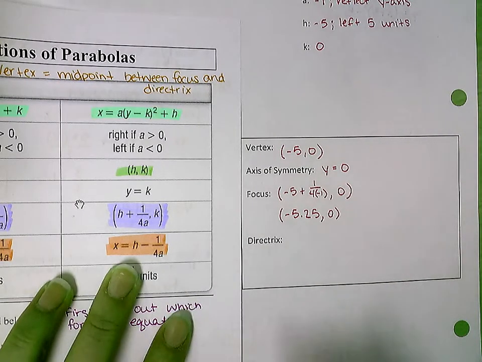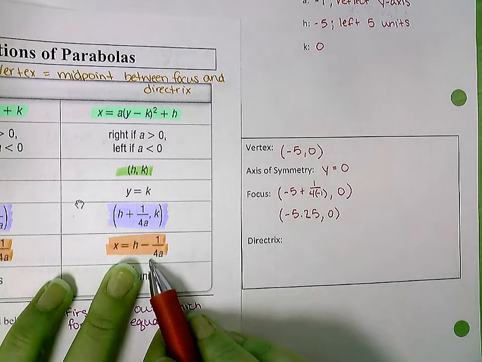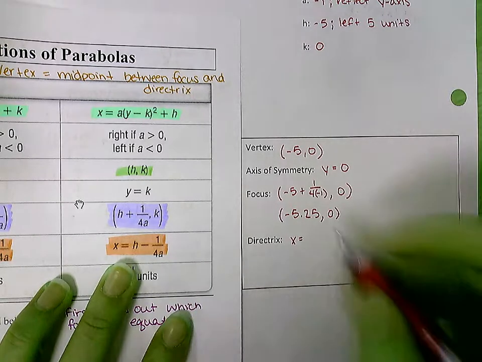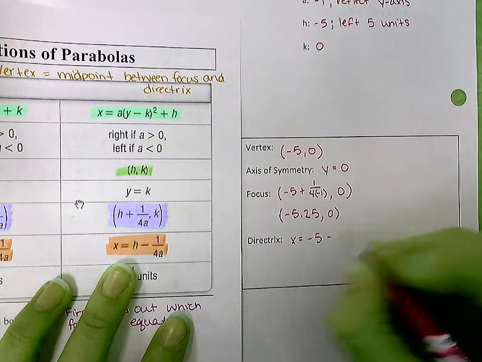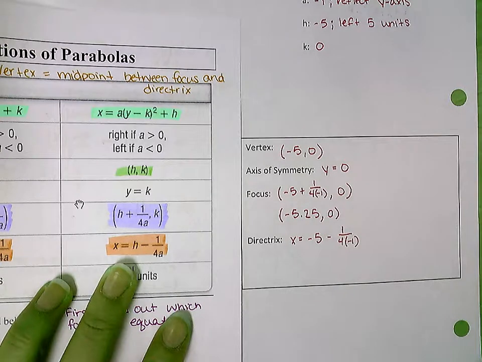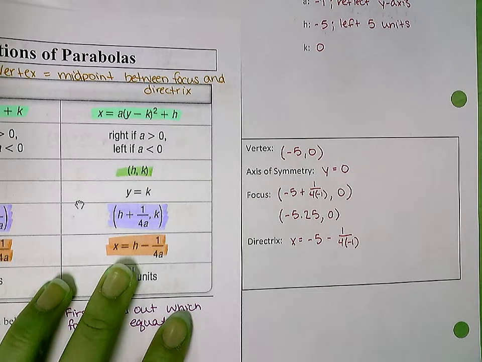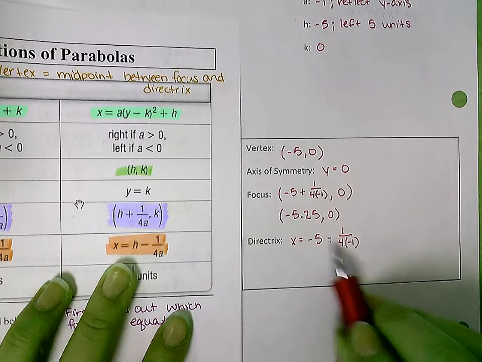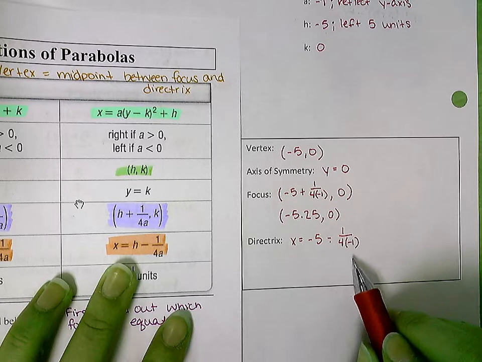Last one is the directrix. That's this one right here. So that will be x is equal to, our h value is -5 minus 1 over 4 times our a value. Since I have a negative and a negative, it's -5 plus 1/4.